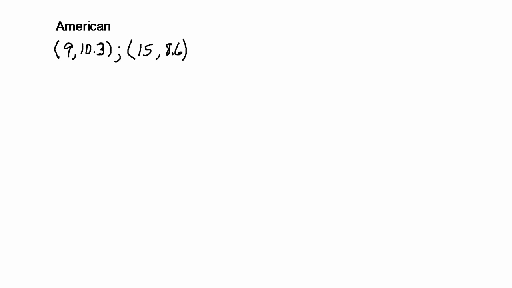Now we can find the line of best fit for American Airlines. Starting with the slope, m equals 8.6 minus 10.3 divided by 15 minus 9.